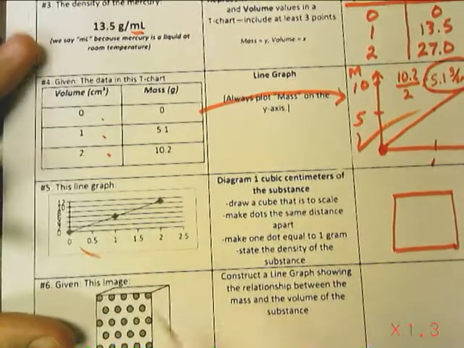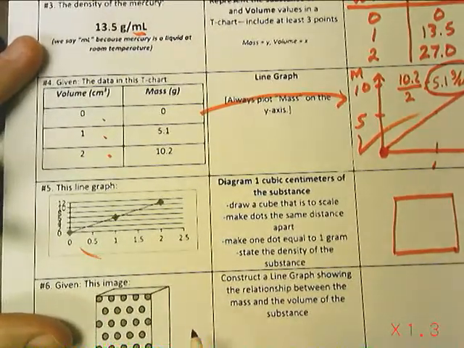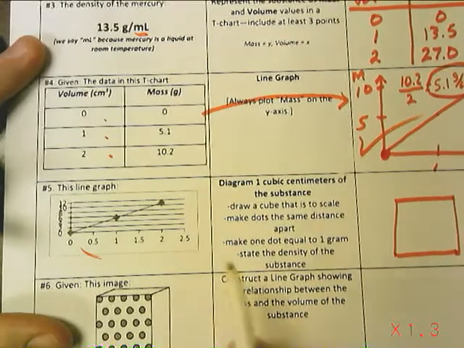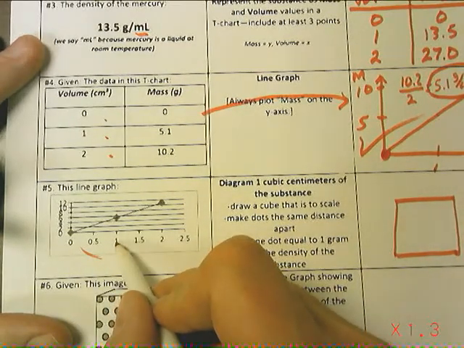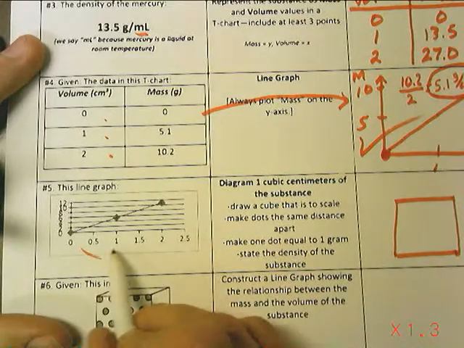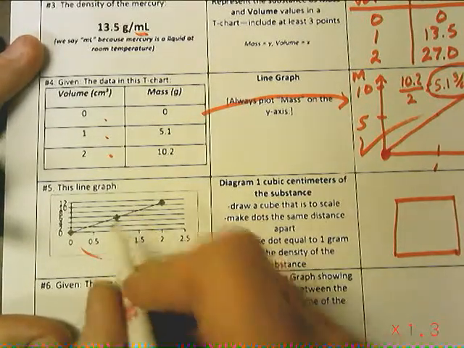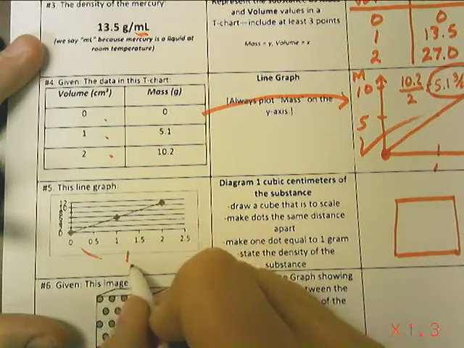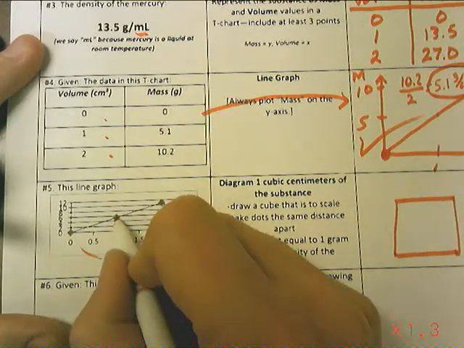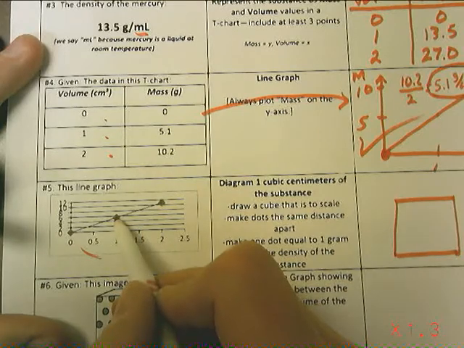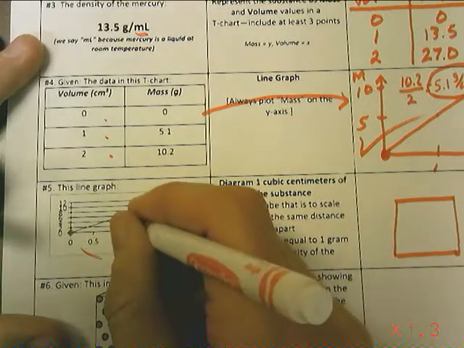So over here we have a bunch of data. It's a little tricky to read, but if you go over to 1, and we can assume that this is volume in cubic centimeters because it always is volume here on the x-axis. I'm going to go over to 1, and I'm going to go up, and I'm going to interpret the value of the center of this diamond.